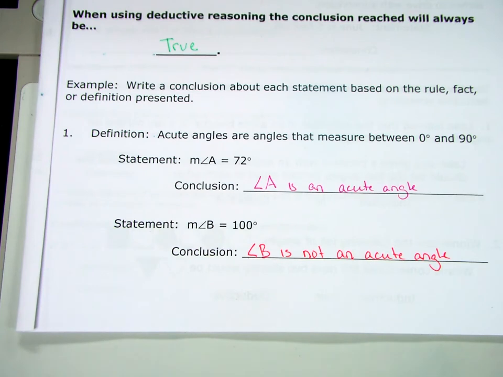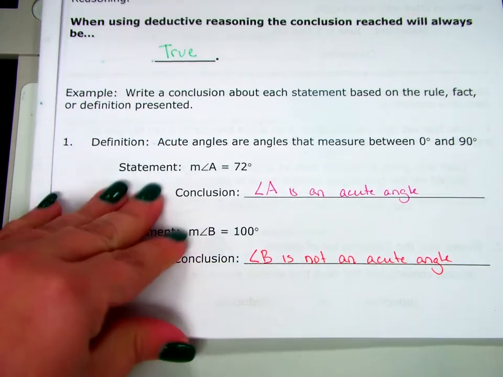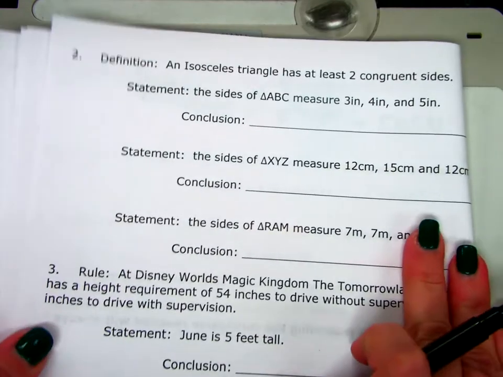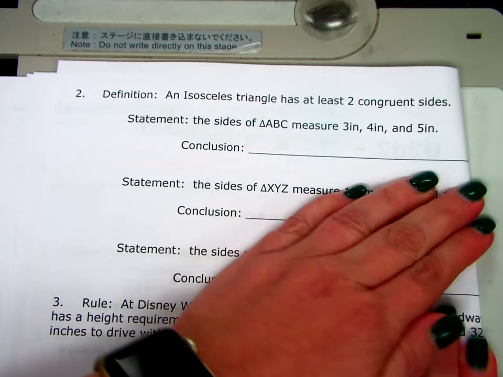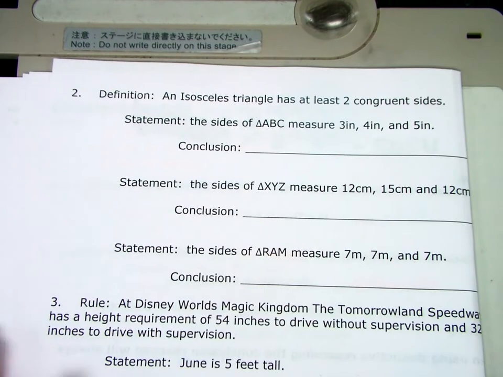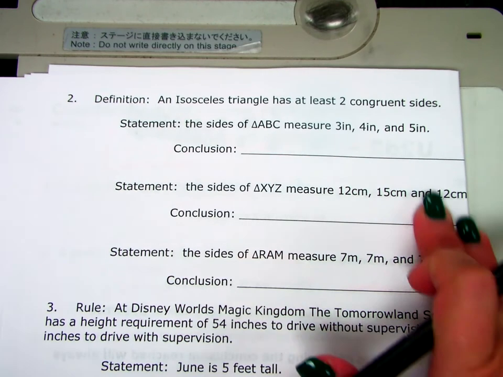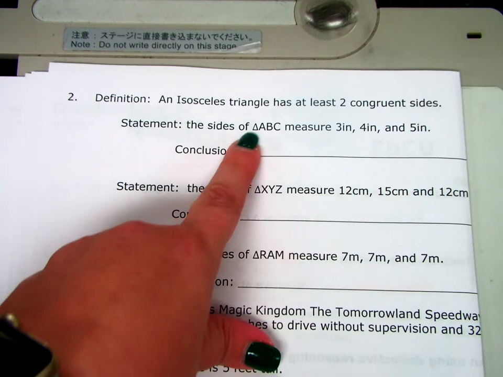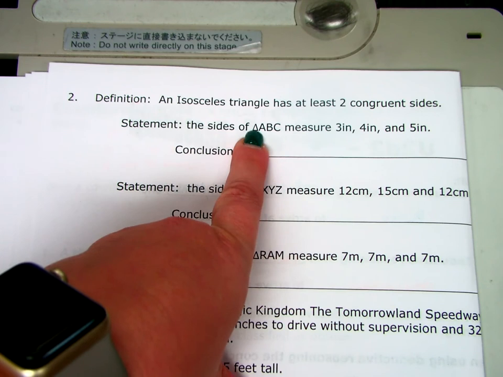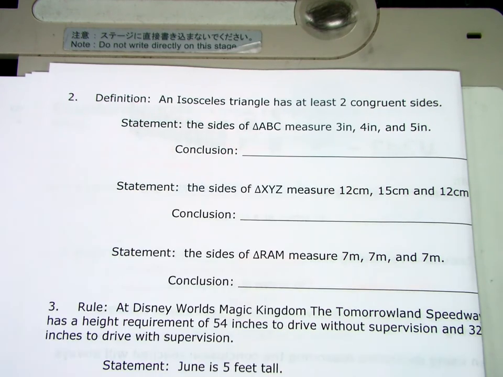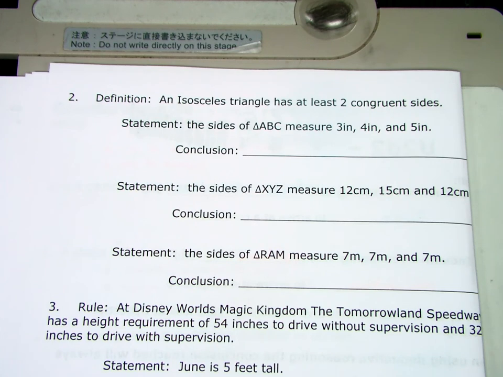Questions on either of those? Okay. Then next. Number 2, an isosceles triangle has at least 2 congruent sides. My statement: the sides of triangle ABC, and whenever you want to name a triangle, it's always the triangle symbol and then its 3 corners, measure 3 inches, 4 inches, and 5 inches.